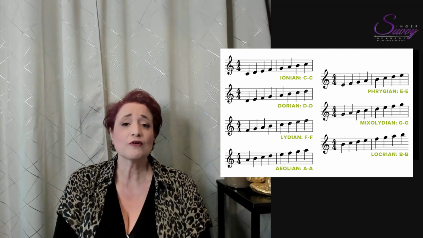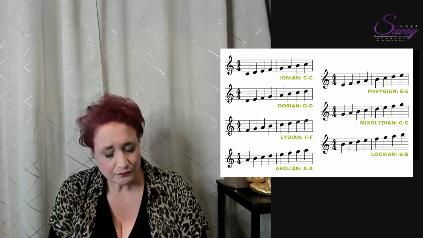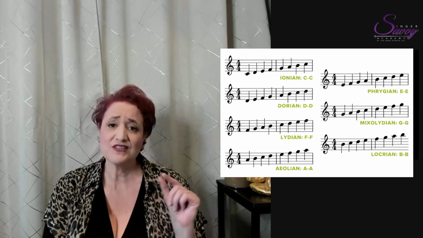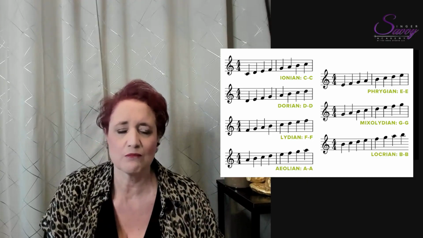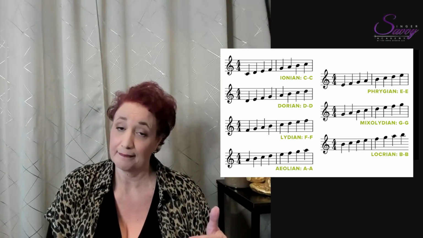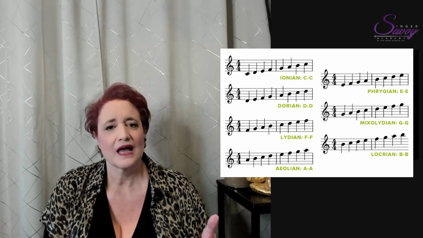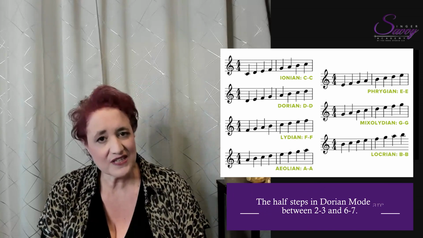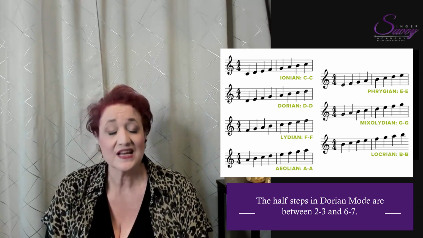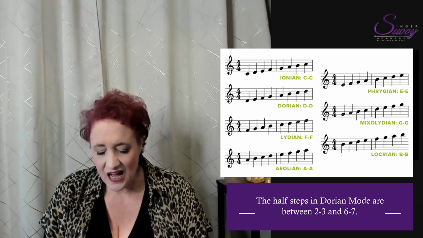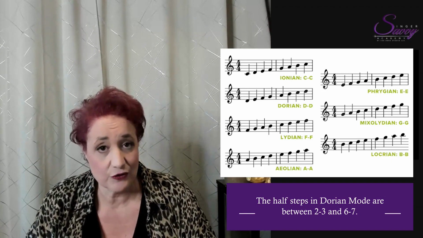Now, if we were to go from D to D, again only using the white keys, we notice that the half steps shift. This is called the Dorian mode. And you will see that the half steps exist between the 2nd and the 3rd scale degrees and the 6th and the 7th scale degrees.